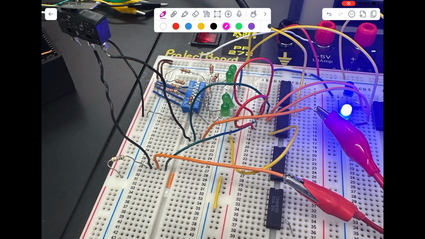So here is our circuit for part 3, all wired up. Starting on this left side over here, we are powering our switch with positive 5 volts. Then this is going to be our switch. This leg that is plugged into the power supply is our C.